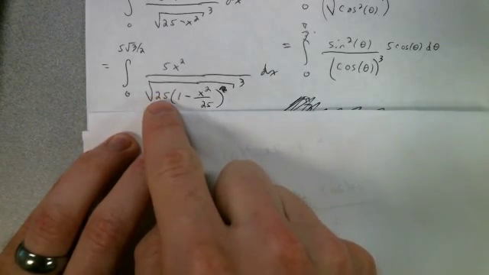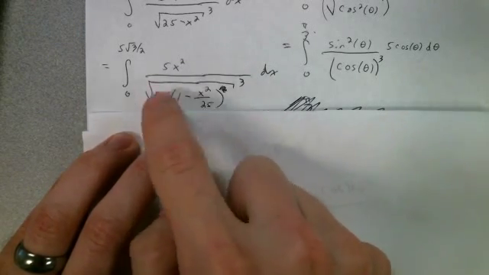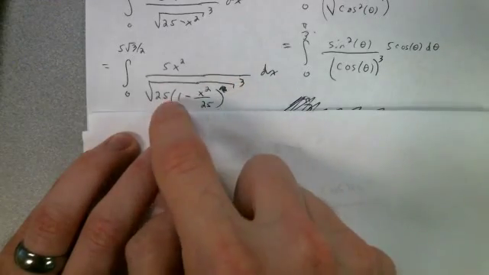Now I got to be careful. This whole thing here is being cubed.